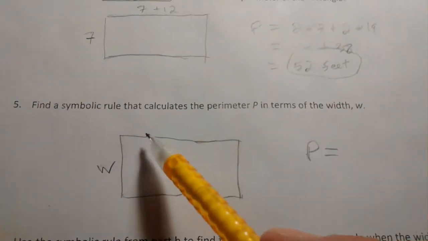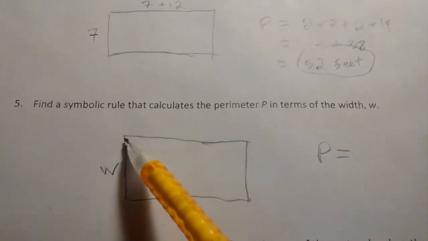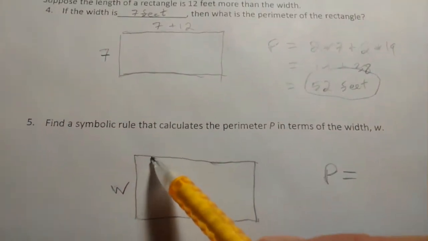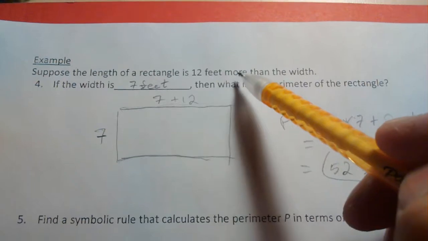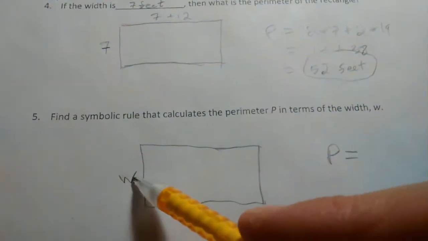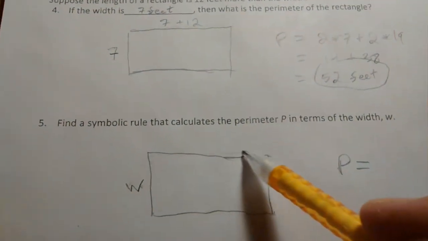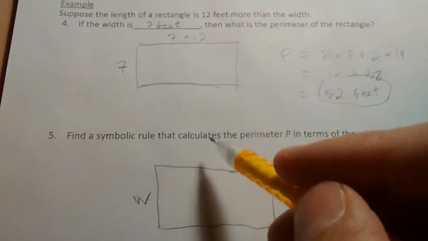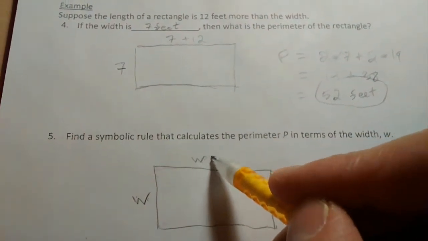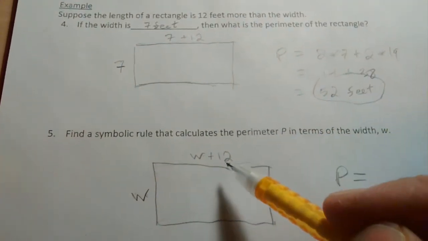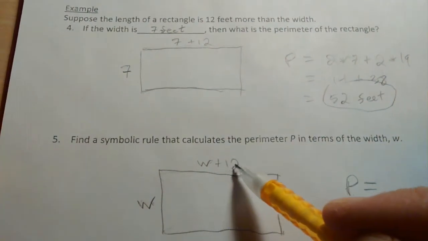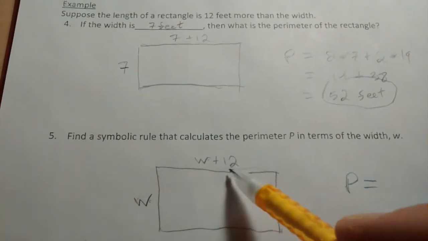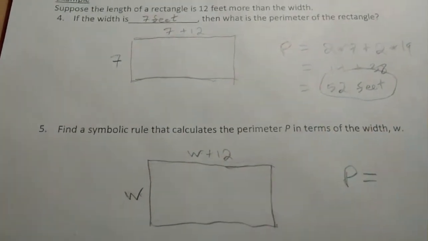So what would this be if this is a width of W, or W feet? Well, according to this information, it's 12 more than the width. So how do we write that in terms of the width? The more than number goes last, and that goes first. So this is W, and that's 12 more than W, or W plus 12.